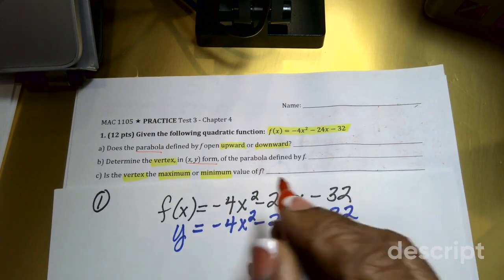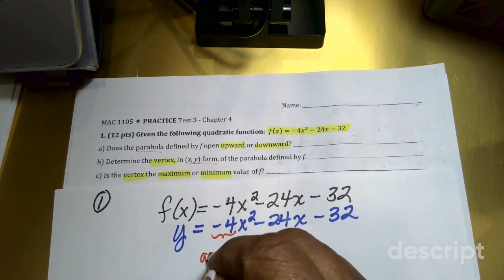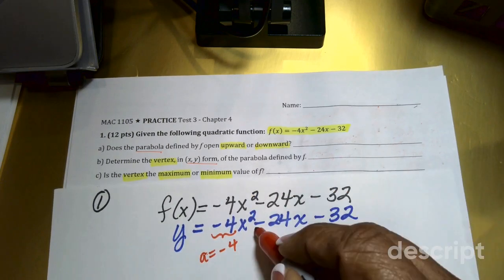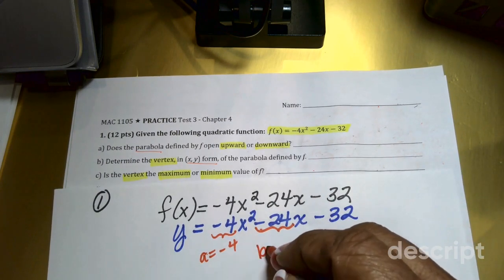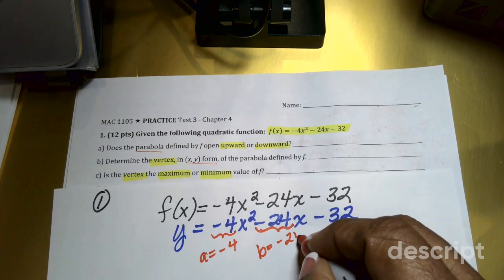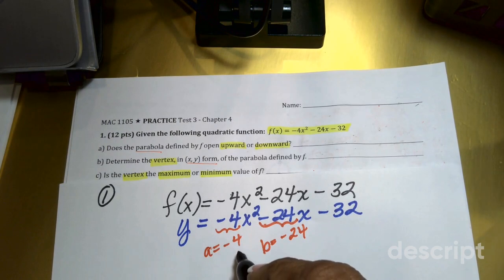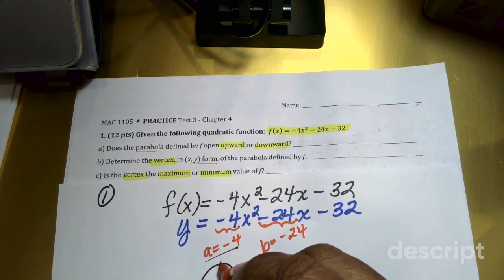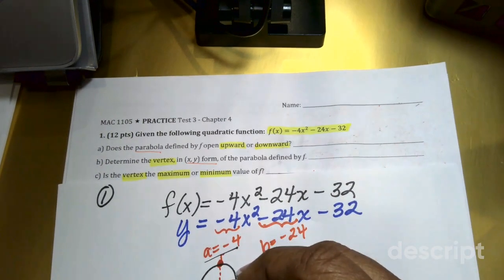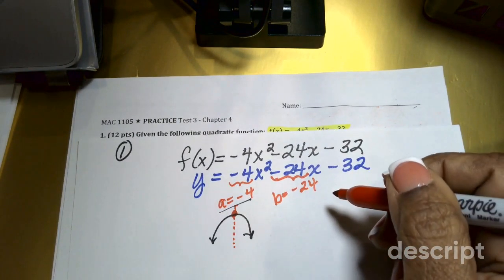So it's in standard form. The coefficient on the leading term is a equals -4. The coefficient on x is -24, so b equals -24. C is -32. We won't need that. Because a is negative, then our parabola is going to open downward. We'll have the vertex sitting up here on top and the axis of symmetry, cutting the parabola symmetrically in half.